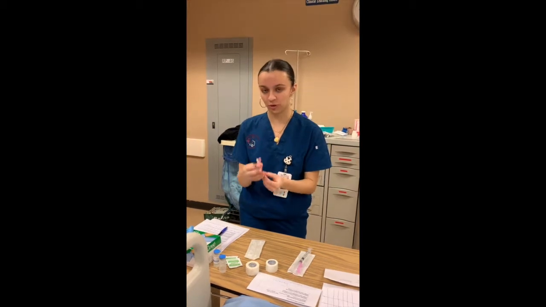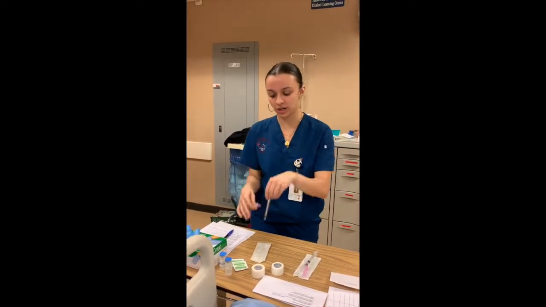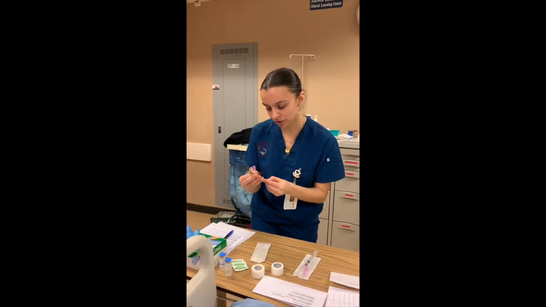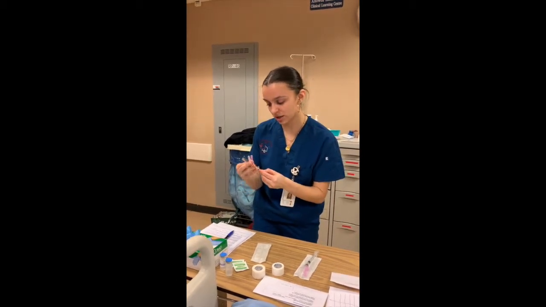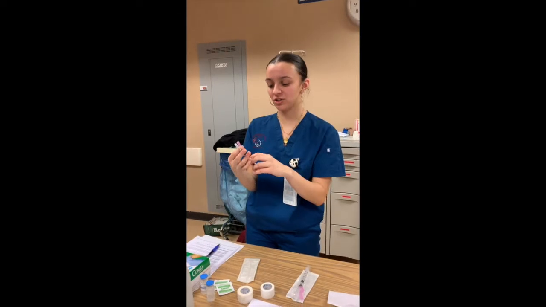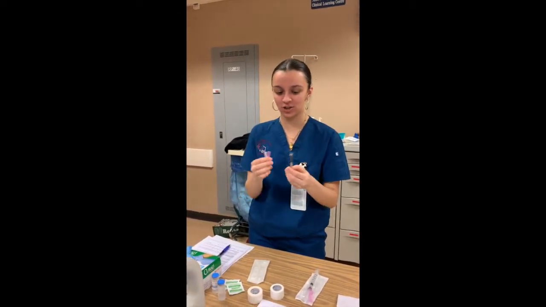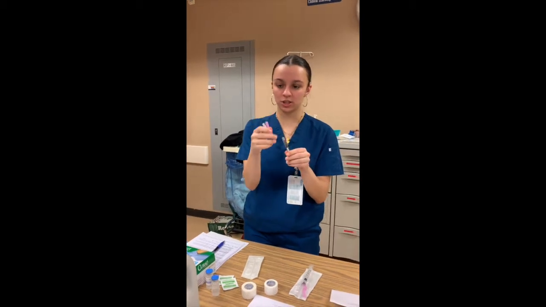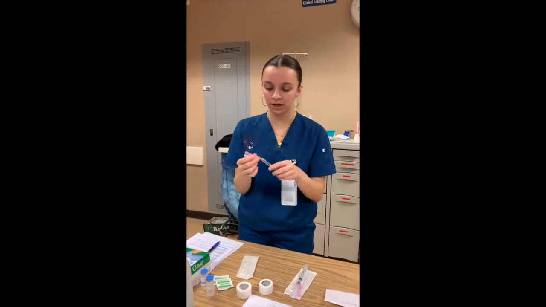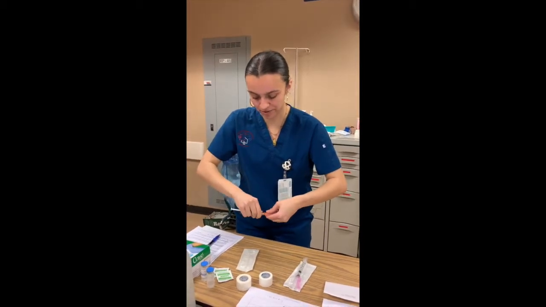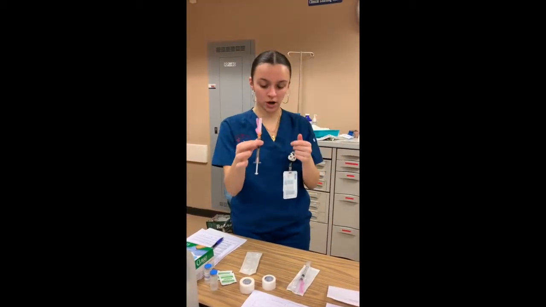So I'm just going to put 0.5 milliliters of air so that I can inject that into the medication. So now I've just inserted 0.5 milliliters of air. Now I'm just going to put the needle with the cap on it so that I can prepare that. So just a twist on there. And then now it's fully on.